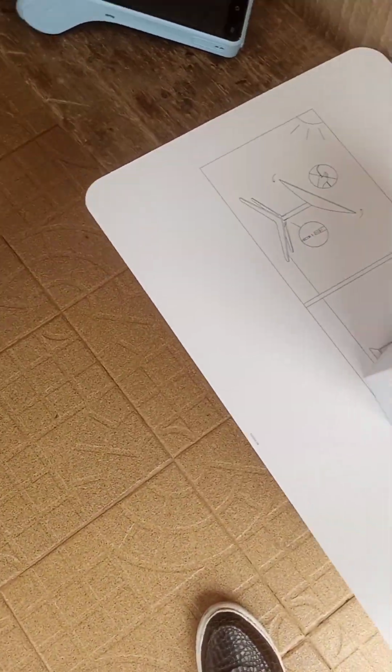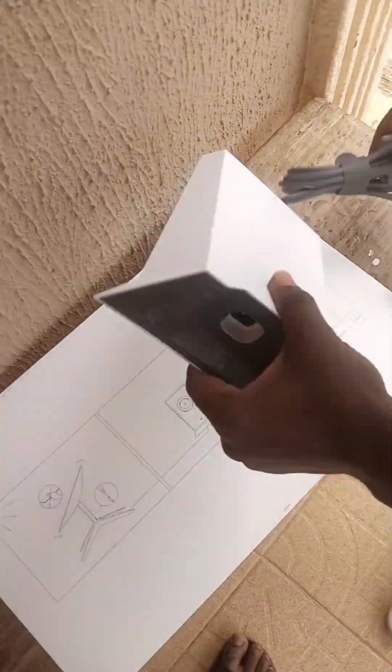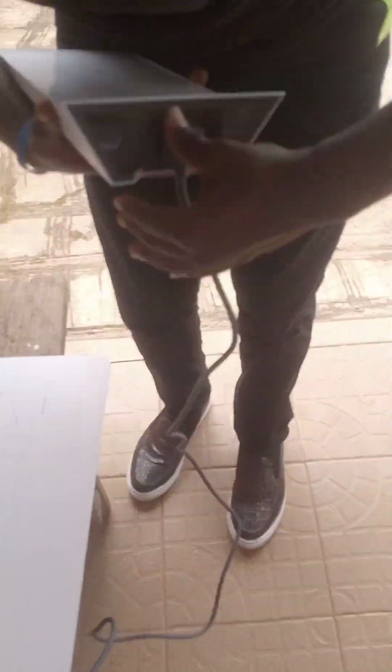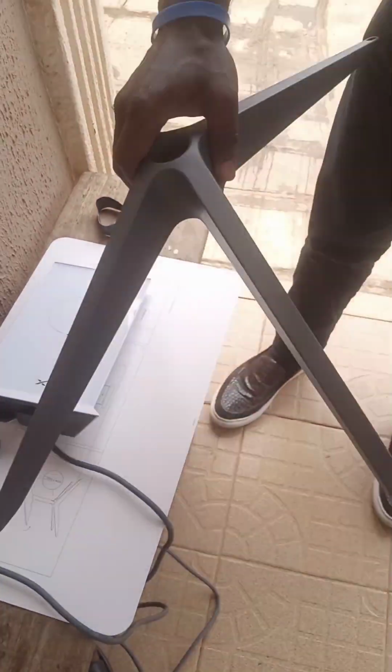So, indoor units here. These are the units. Go to one of the indoor units. This Starlink indoor unit.